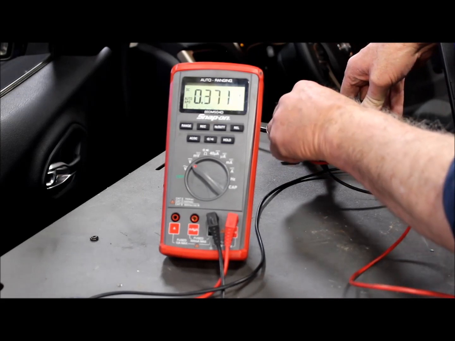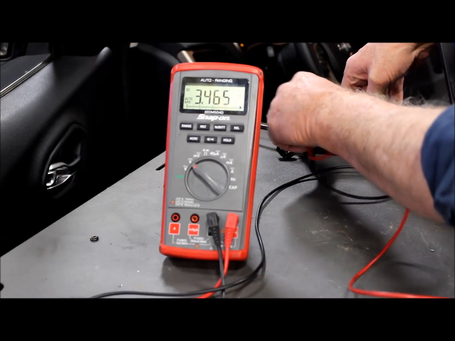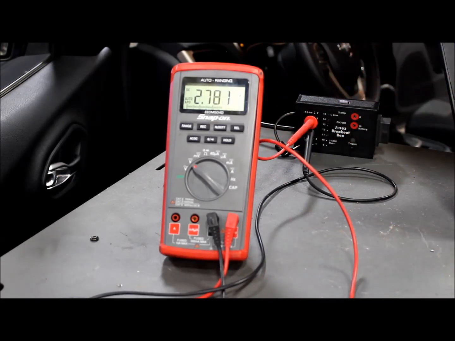Now, what makes the bus active? Well, anytime something happens, the bus is going to go active. If we let this sit for a while, the bus would go idle, and our voltage level would drop just a little bit. If it falls to sleep, it should drop back to 0.